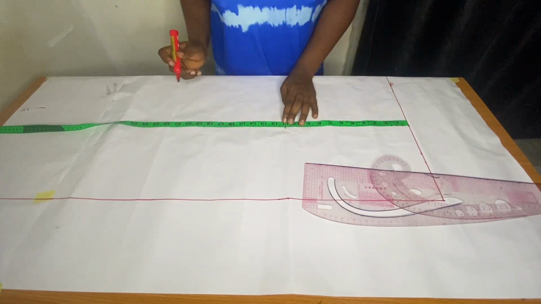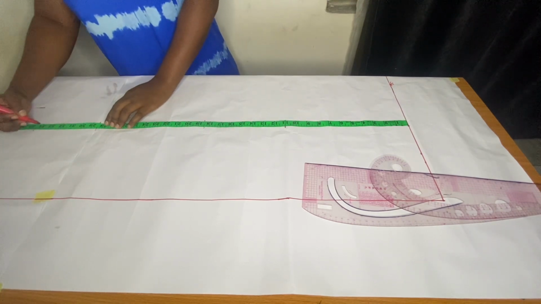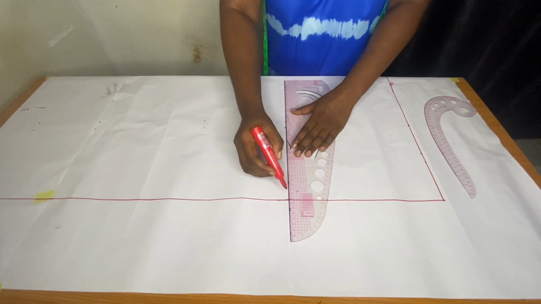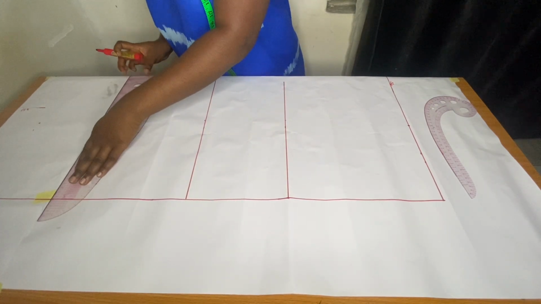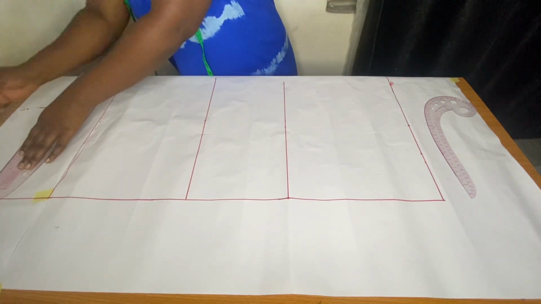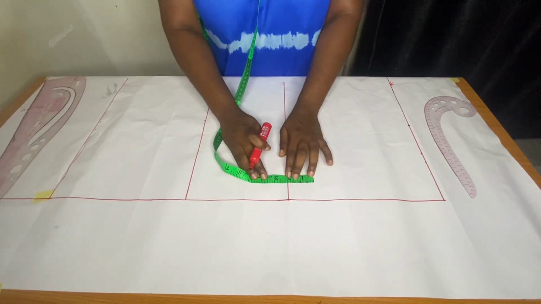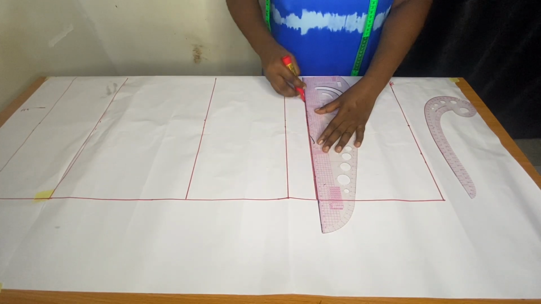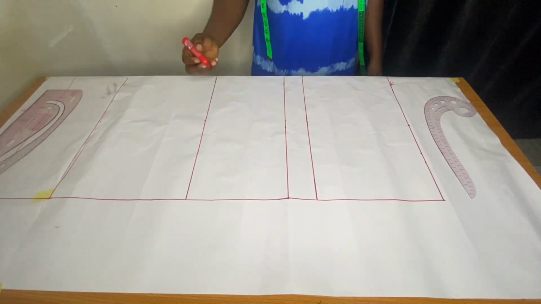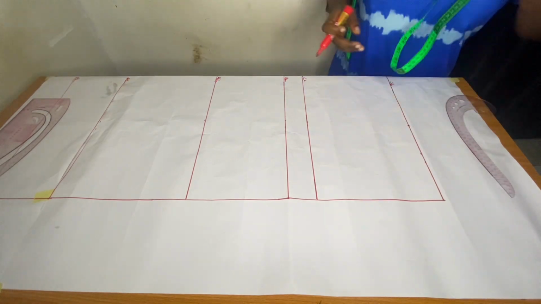So now what I'm doing is, from this shoulder line, we're going to impute all our basic body measurements just as we did for the back, which is our shoulder to our nipple point, our waistline, hip line, and the full length. We're not doing anything different here. And then we're going to come up by 2 inches just as we did for the back, which is going to serve as our chest line. I hope I am not confusing you guys.